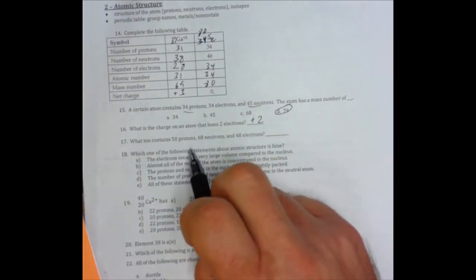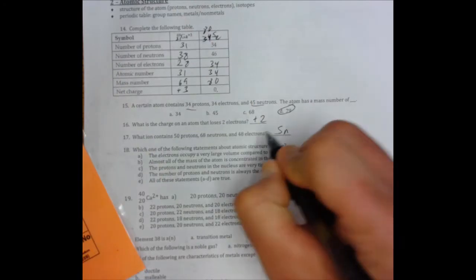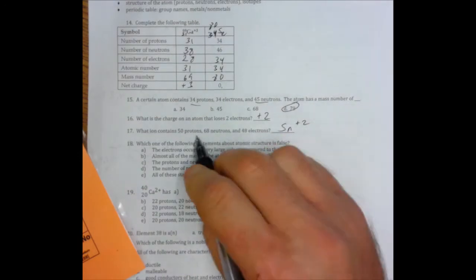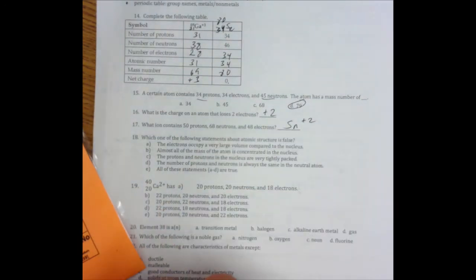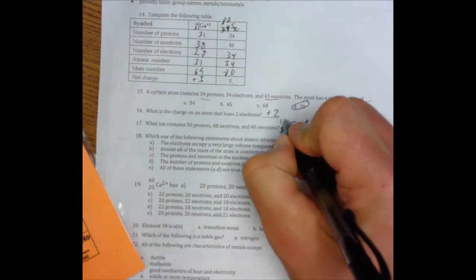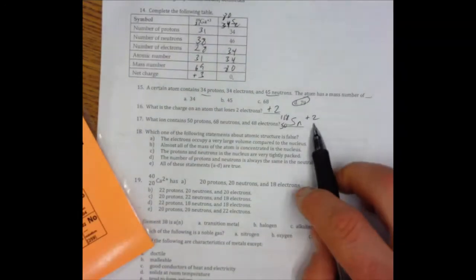What ion contains 50 protons? So we go for 50 protons, that would be tin, 68 neutrons, and 48 electrons. So it has plus 2 because it has 2 more protons than electrons. 68 plus 50 is 118. So that would be a tin-118, 2 positive ion.